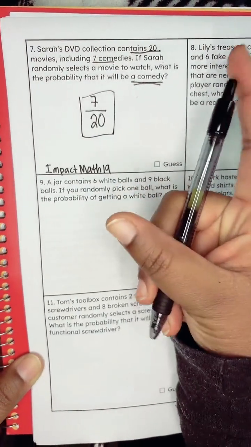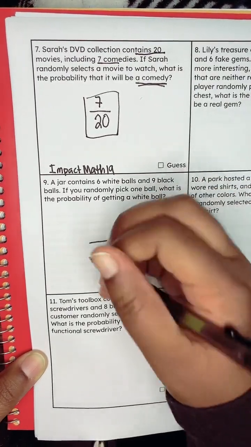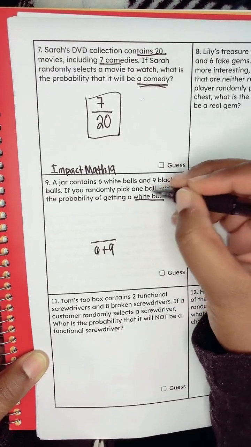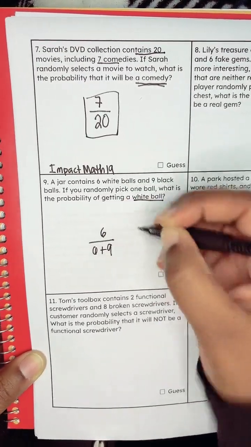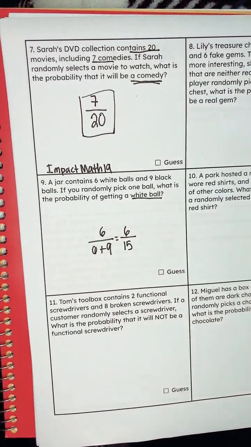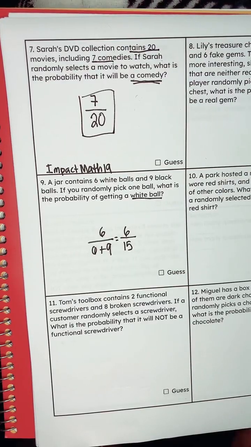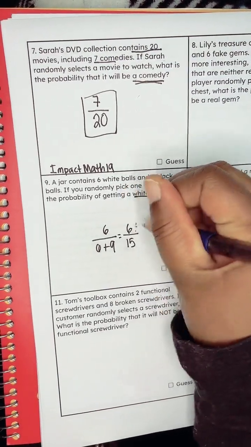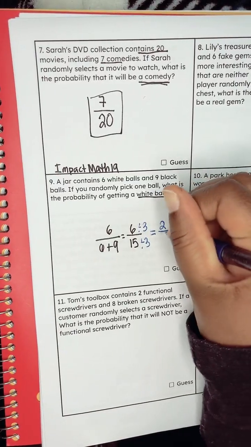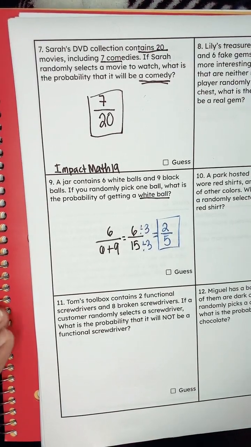Okay, so remember, we always need a total. So how many balls do we have total with white and black? We're going to get that by doing 6 plus 9. And remember, what they're looking for goes on the top. They're only focused on the white balls, so we're going to do 6 on top. So this gives us 6 over 15. Now, I would say always reduce, you guys. But they didn't say simplify, but just get in the habit because 9 times out of 10, you have to reduce it. So we're going to divide this by 3 and divide this by 3. And we would get 2/5. And beautiful.